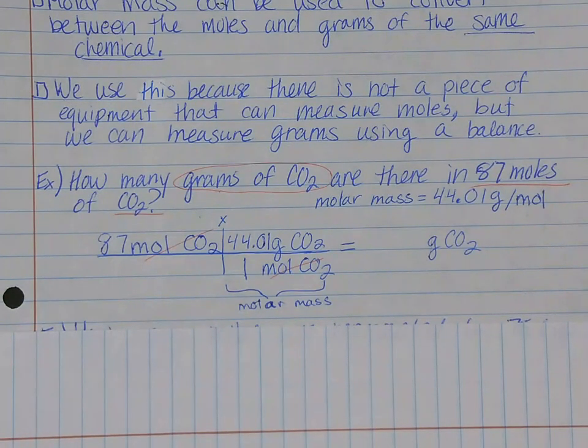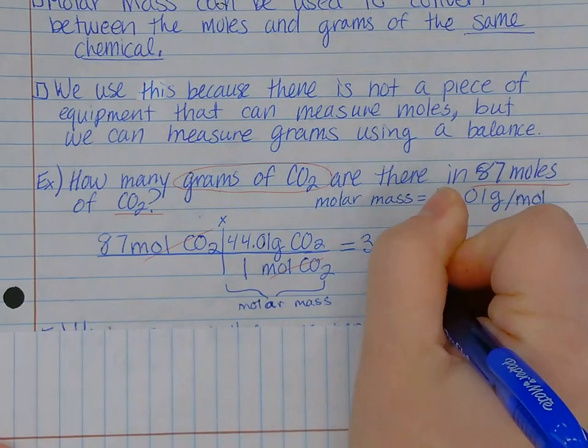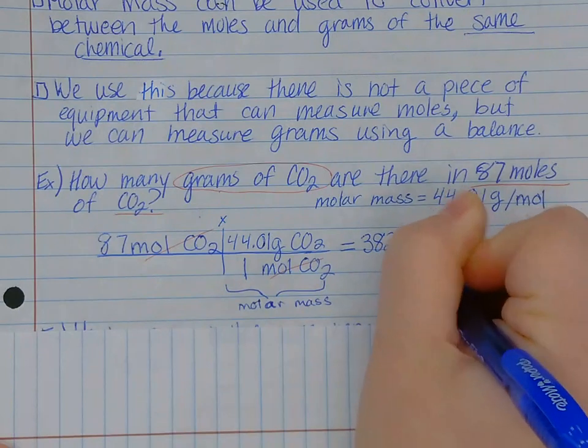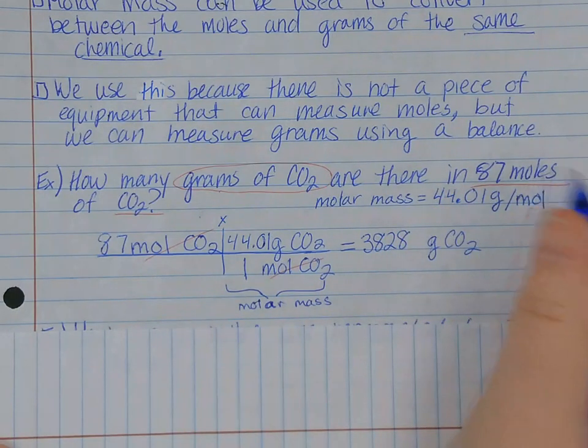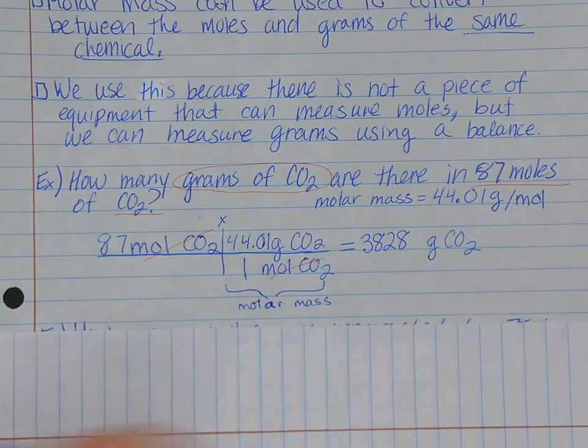You guys got a calculator? You can use your phone for that. All right, what do we get? 3,800 and what? 28 point something, right? All right, we can round. It's fine. All right, we got like 2 digits here. That's plenty. All right, 3,828 grams of carbon dioxide.